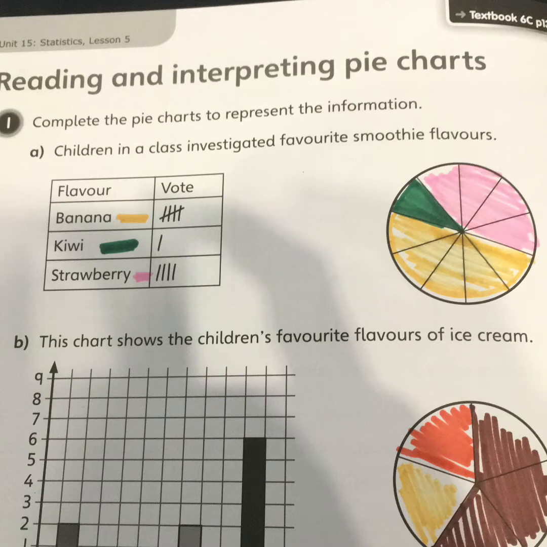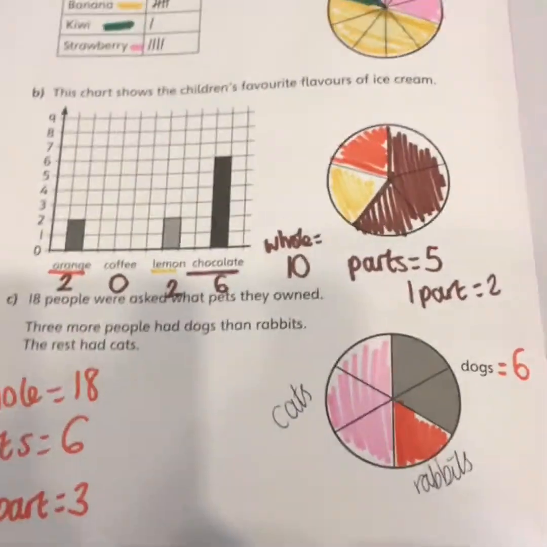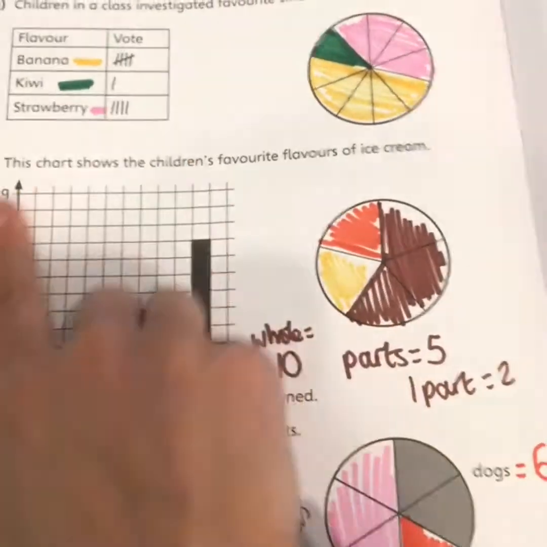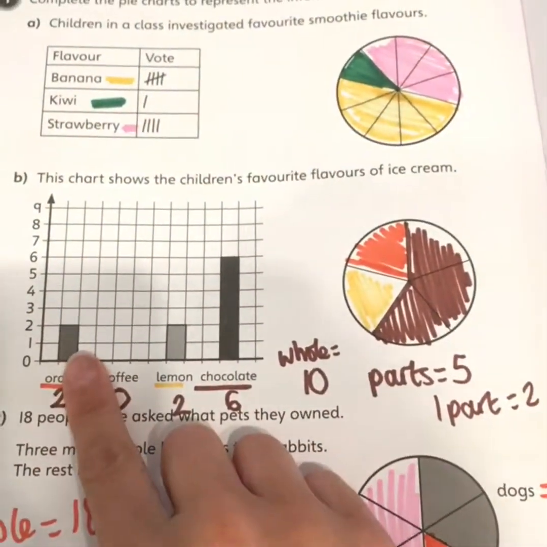So there was 5 bananas, so you should have coloured 5 segments in for bananas, 1 kiwi, so 1 kiwi segment, 4 strawberries, so 4 segments for the strawberries. B then, little bit trickier. This time we've got to look at a bar chart to work out the numbers.